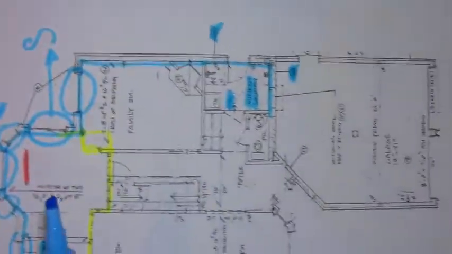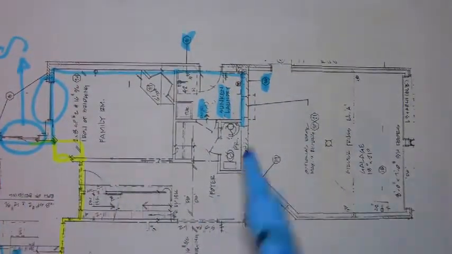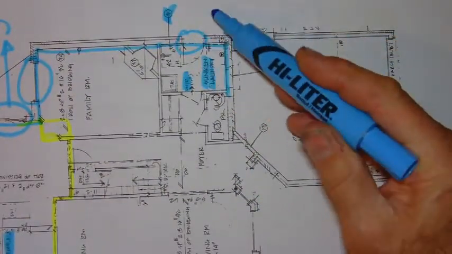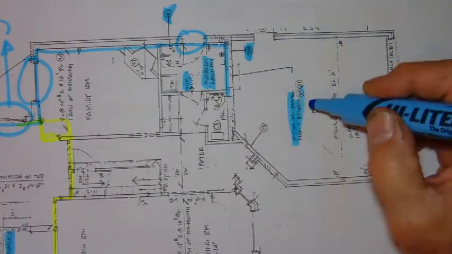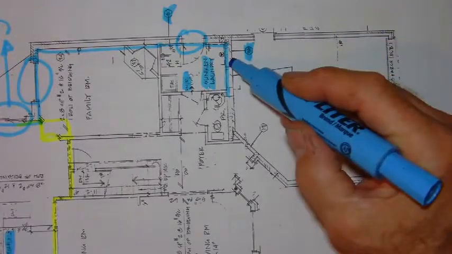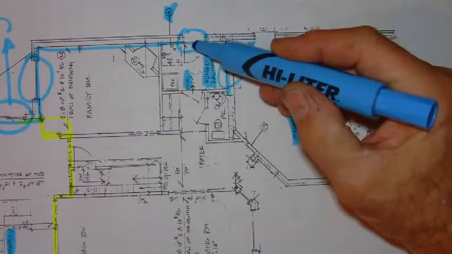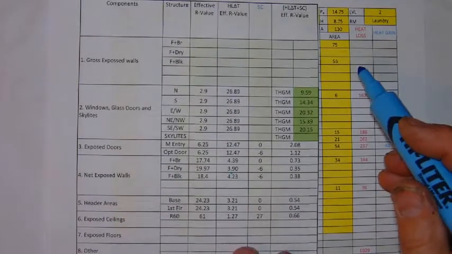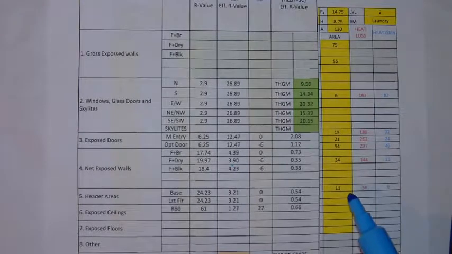Now we looked for windows and or doors, and we see that we've got a door leading from the laundry to the outside, and we also have an optional door. Whenever you've got an optional door, you must include it in your calculation. The outside door we determined had a 6 square foot window in the door, and so we have 6 square feet facing in a south direction.